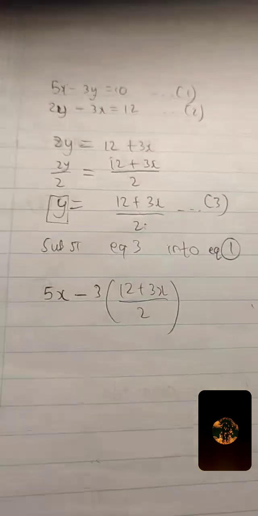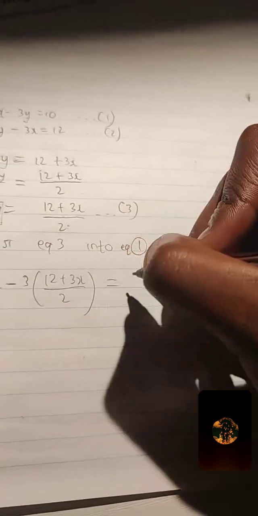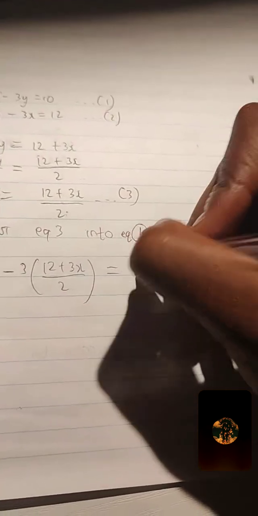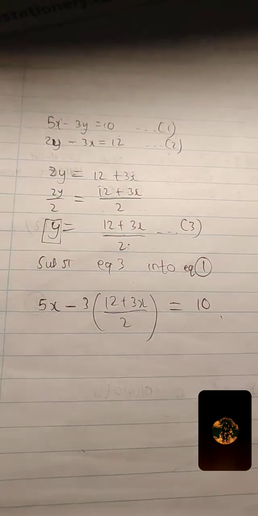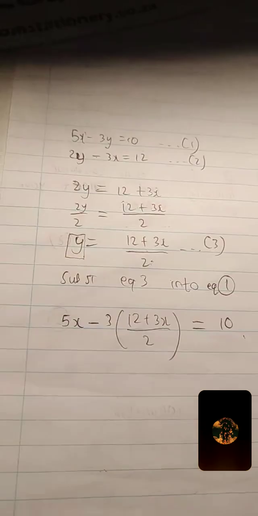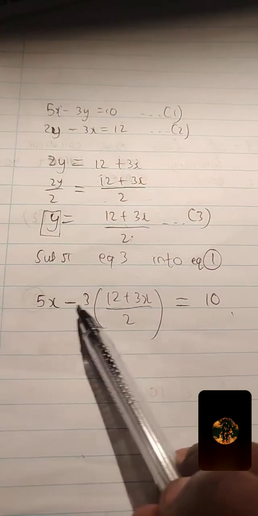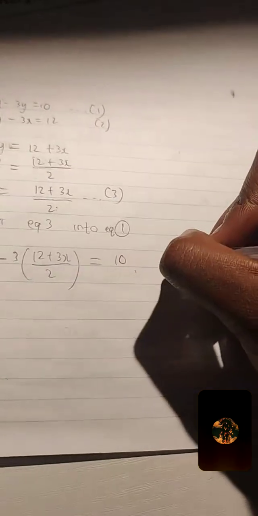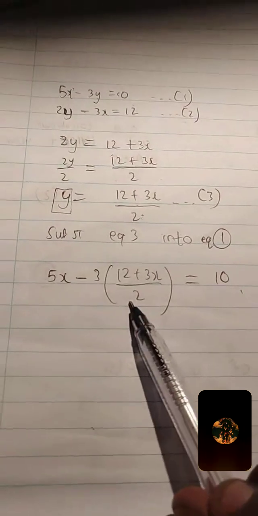In brackets, you write (12 plus 3x) over 2. You close the brackets, followed by equal to what? 10. Yes, sir. Okay. Then to make life easy for yourself, you look at the denominator and you immediately find the LCD for that denominator. It is 2, right?